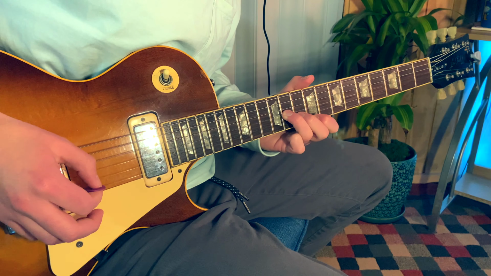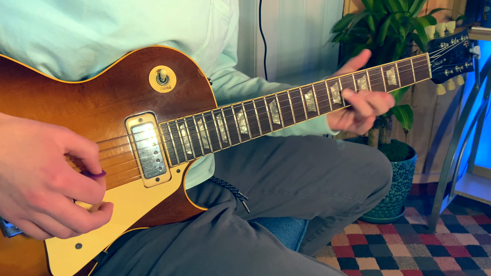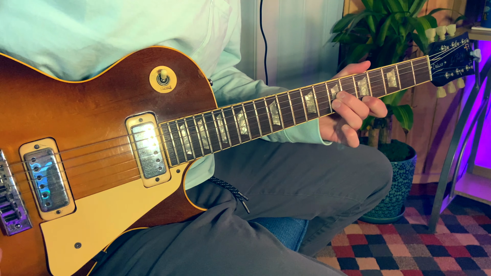Now that we have a better idea of all these inversion shapes all over the neck, let's use them to highlight basic chords in a progression. In the intro song, what you heard in the beginning was me highlighting those chords using different inversion shapes, and I was following the changes in the progression.